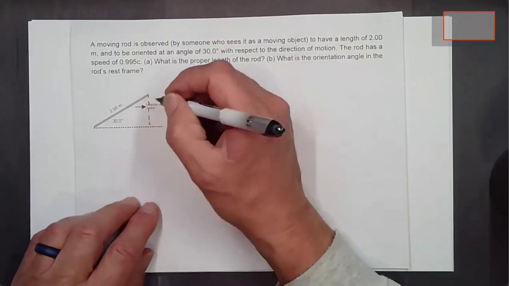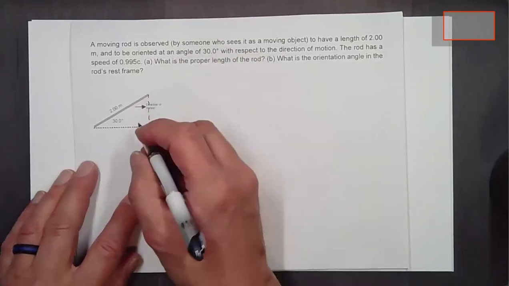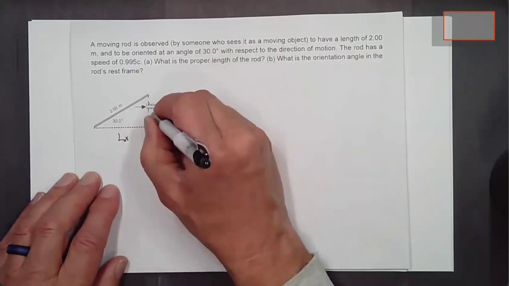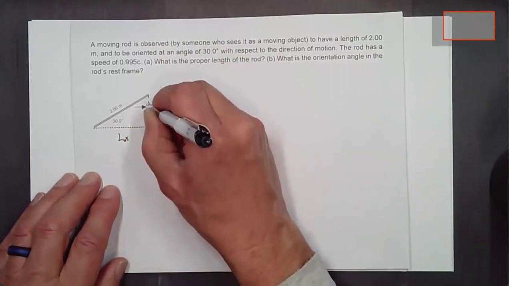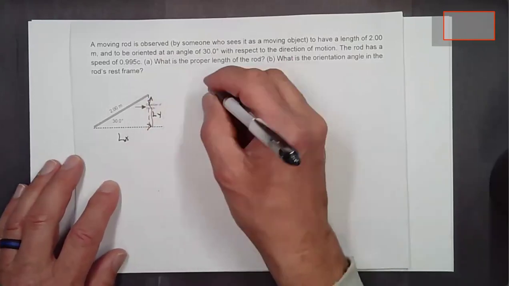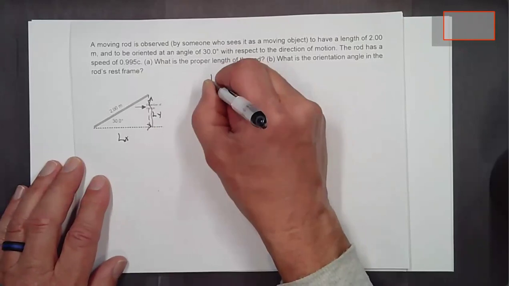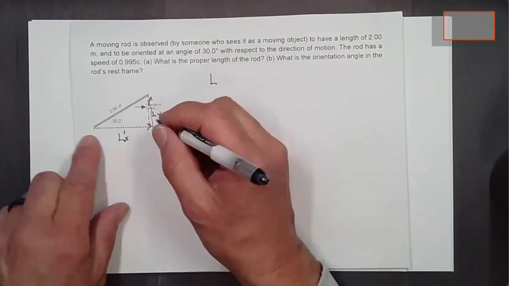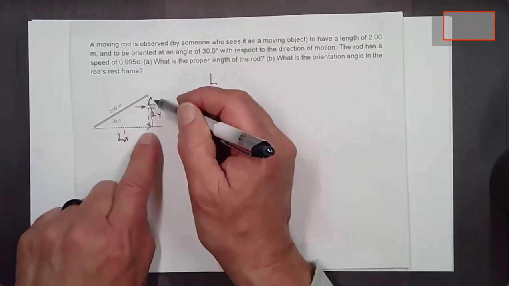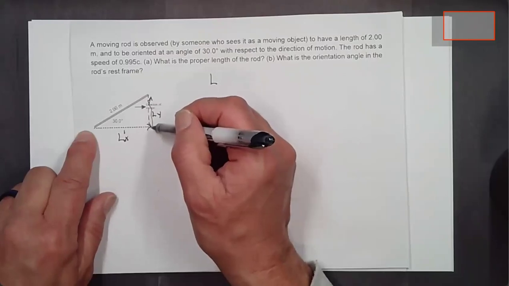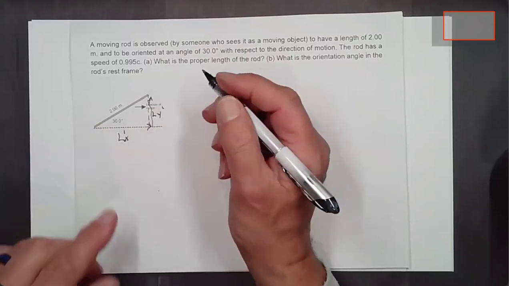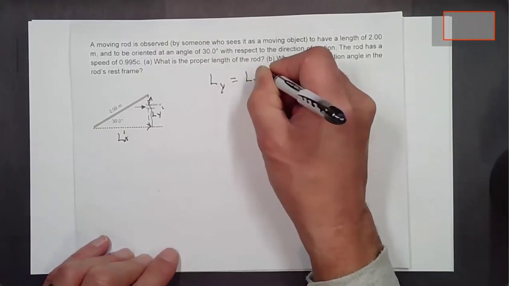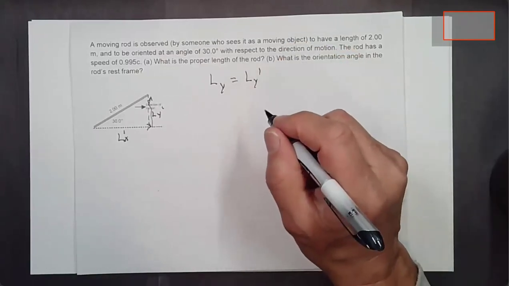Well, here's the thing. We can think of the rod as having two components. It would have an L sub X component and an L sub Y component. Okay, that's going up that direction. And what you're seeing, actually, this is L sub X prime, and L sub Y over L sub X prime would equal the tangent of 30 degrees. L sub Y is going to equal L sub Y prime. So that component is not going to change.